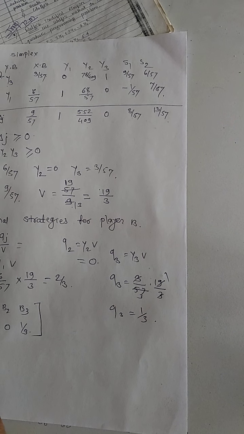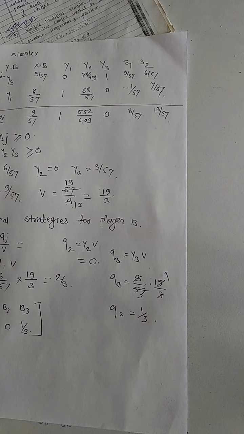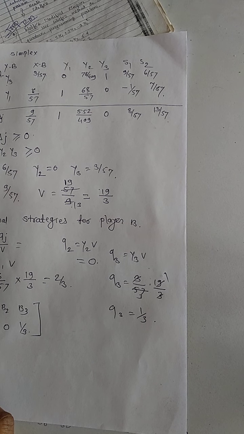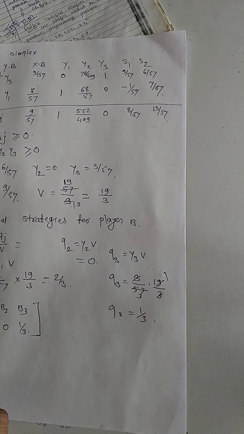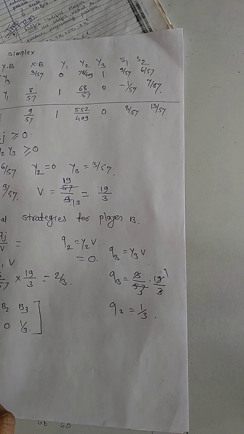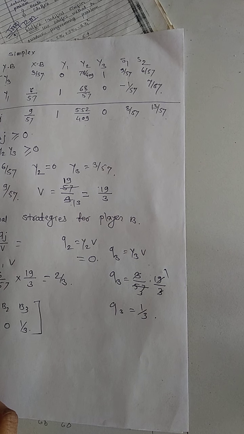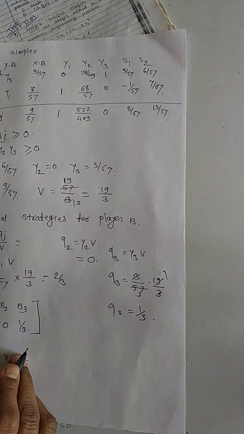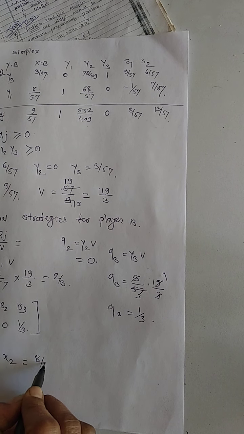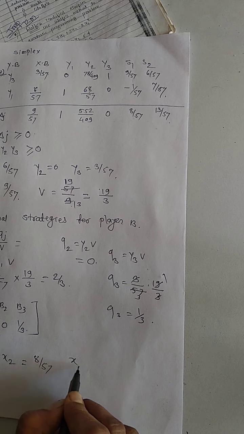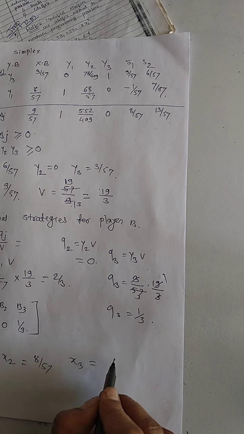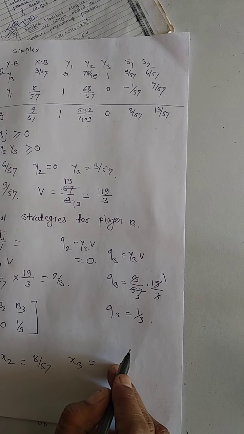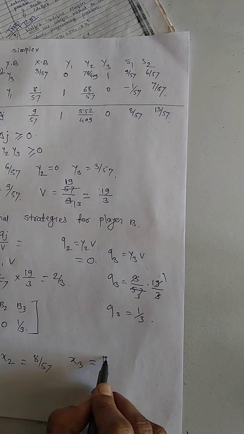And here value of x1 is equal to 0, x2 is equal to 8 by 57, and x3 is equal to 13 by 57.